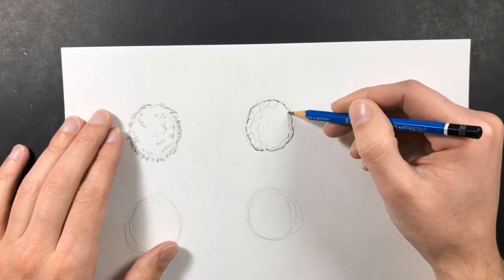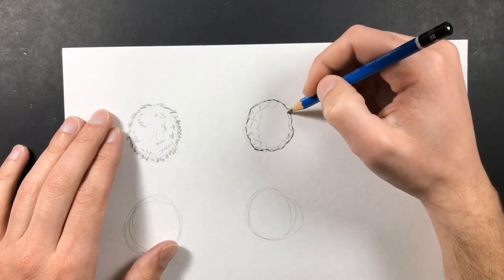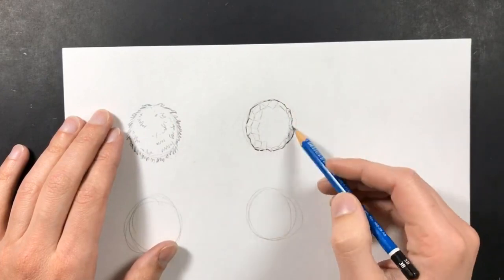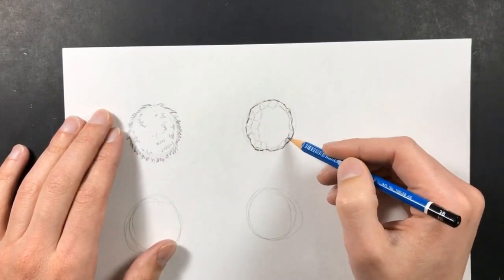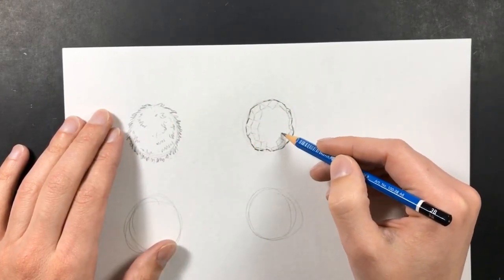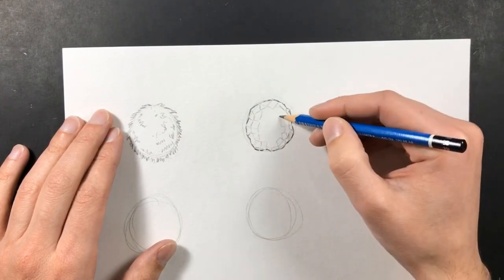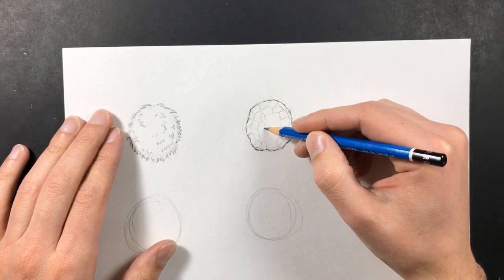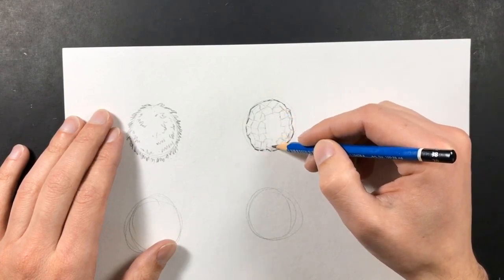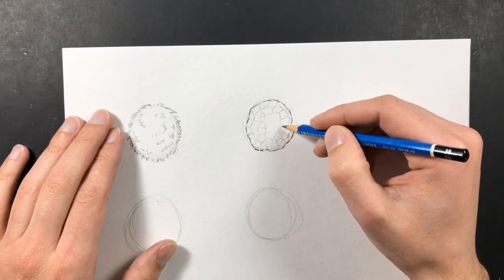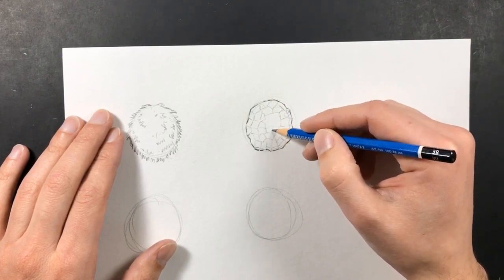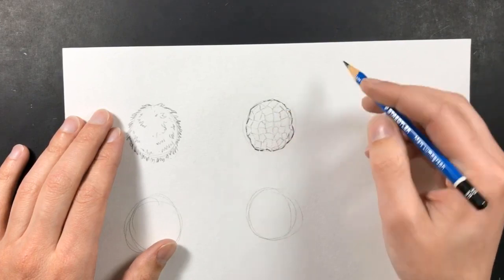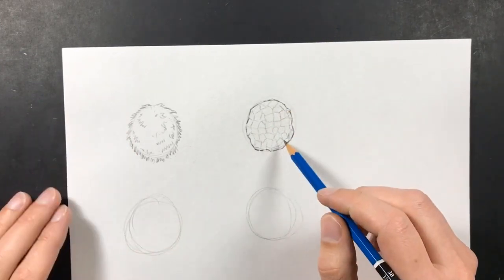Now, as we get towards the edge of our shape, these shapes are going to be a lot thinner because they are curving around our object. And so you're going to see them in perspective, and then as they start to come around towards the middle, they're going to get a little bit wider. All right, perfect. So now we have a really cool texture on that.